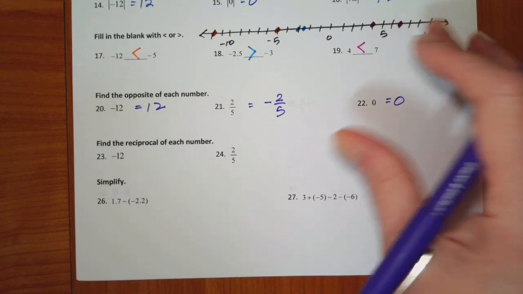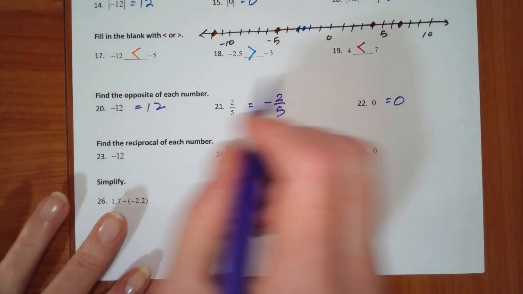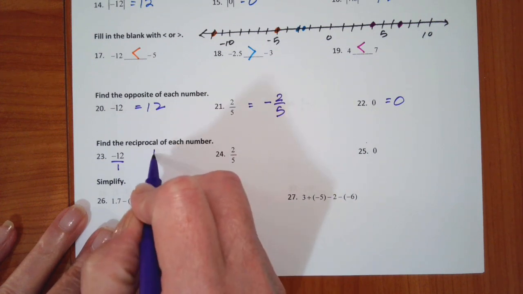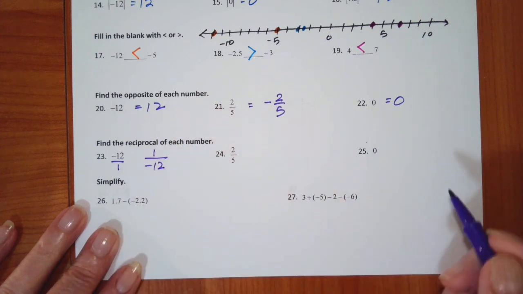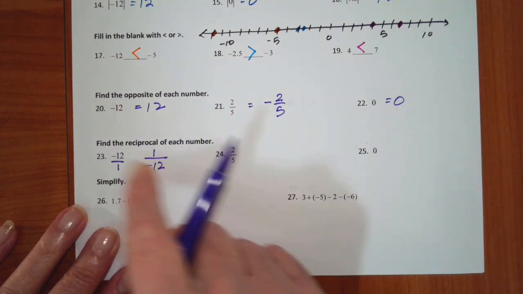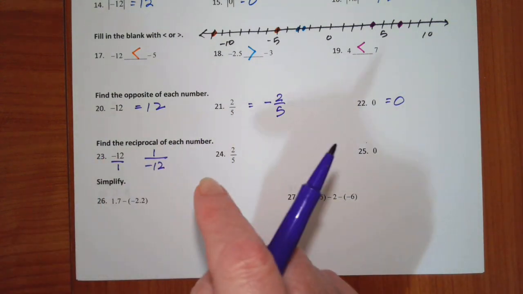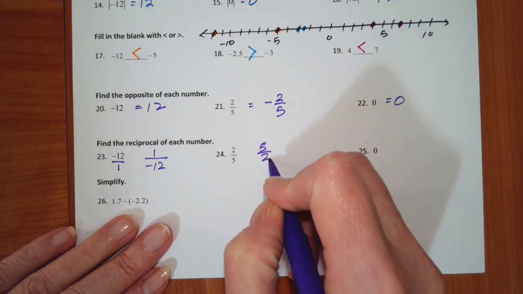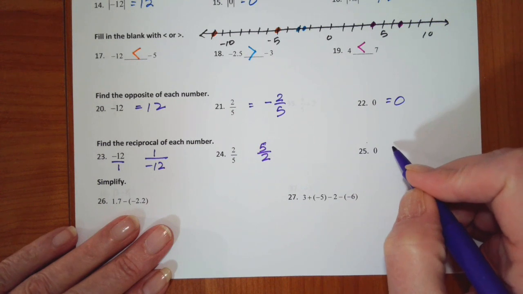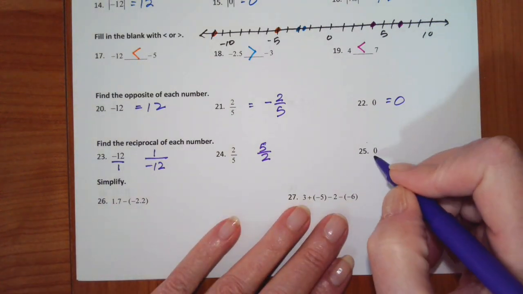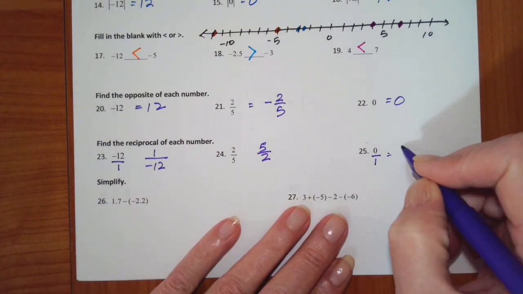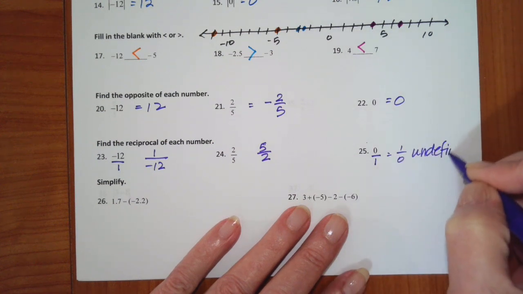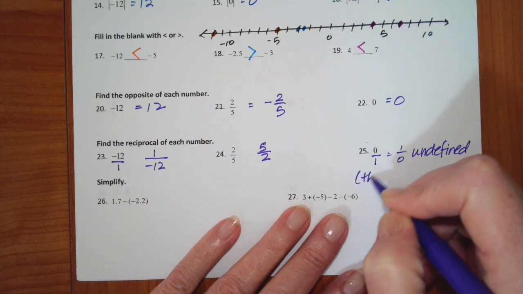Now the reciprocal is when you flip it upside down. So you would take this and put it over 1, so the reciprocal of -12 becomes 1 over negative 12. But notice the sign stays the same. You're just taking the whole thing and flipping it upside down. 2/5, the reciprocal is 5/2. And the reciprocal of 0, I would have to turn this into a fraction, so that would become 1 over 0, but that is undefined. Or there is no reciprocal.